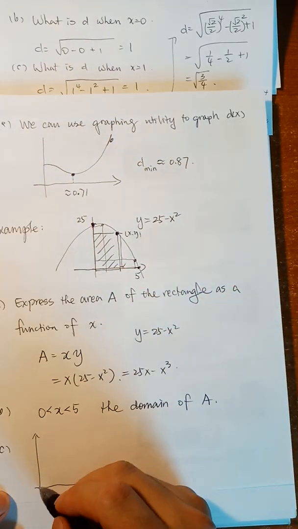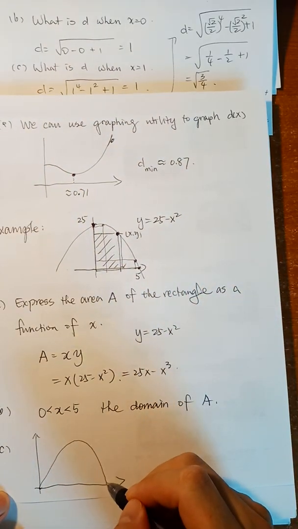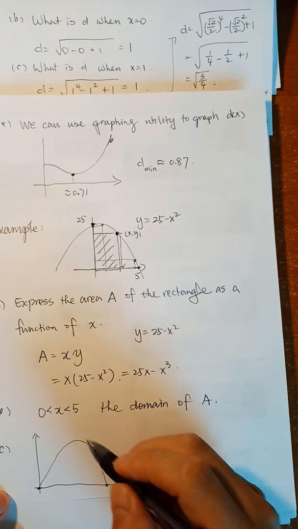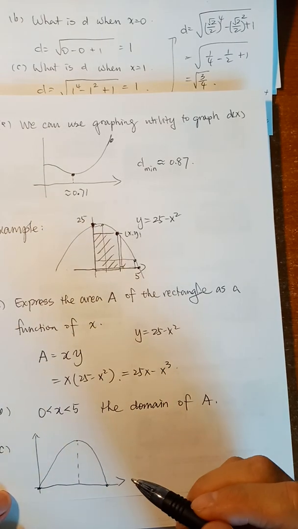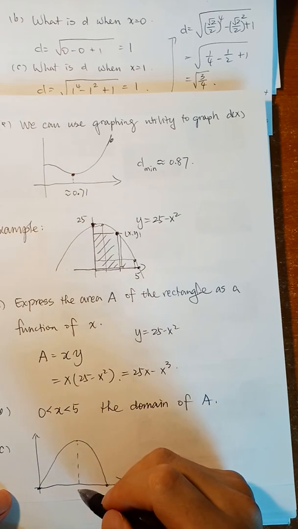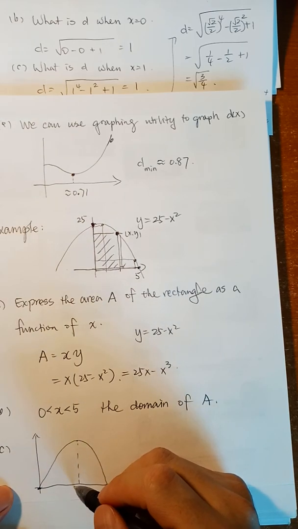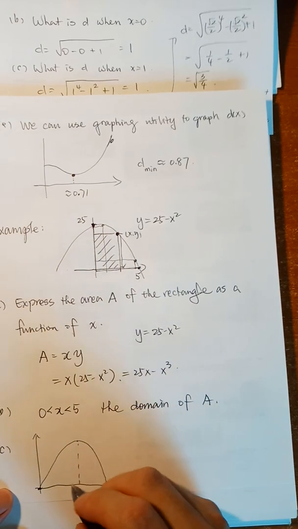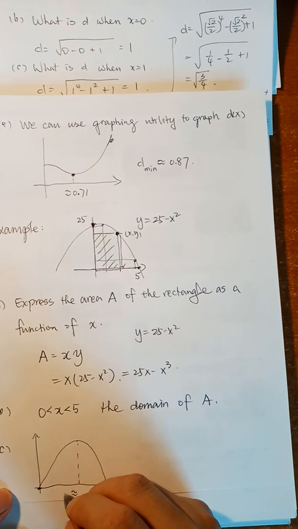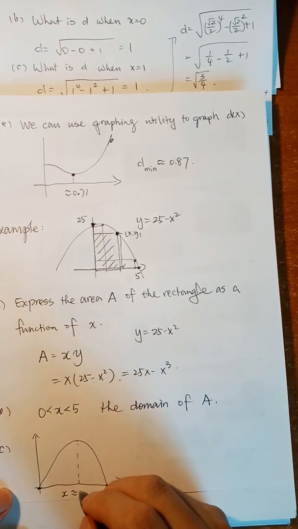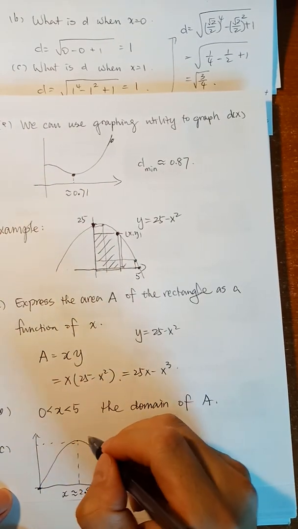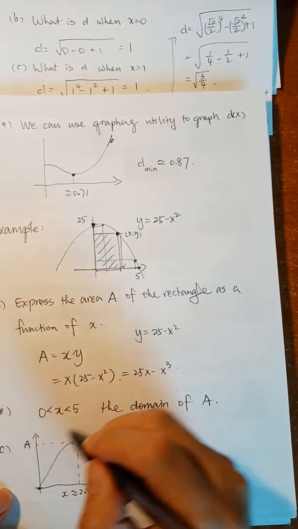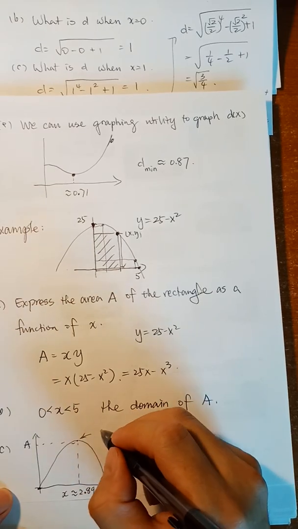The area, of course, is also 0. So it's more or less like this, 0 and 0. It reaches a certain maximum value at a certain point. And from that graphing utility, we can see that when x is approximately 2.89, the corresponding area has a maximum value of 48.11.